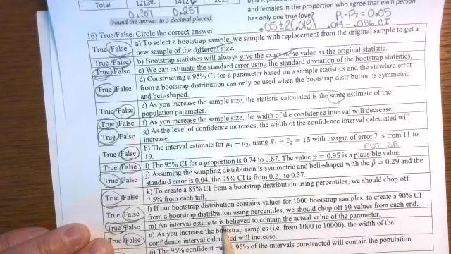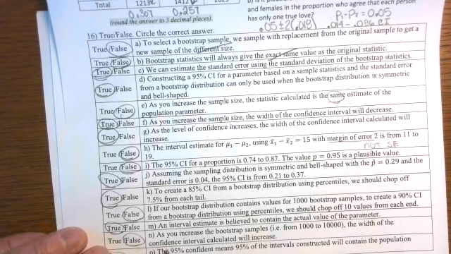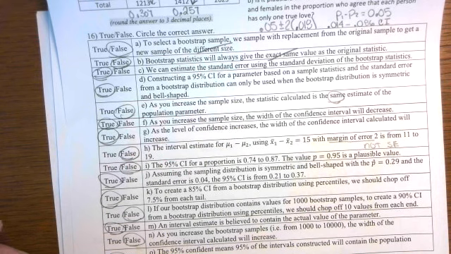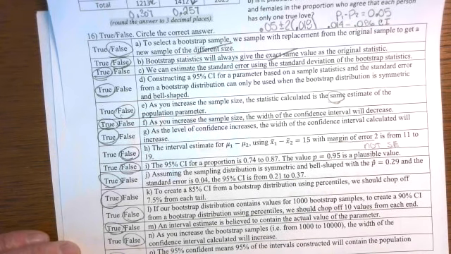An interval estimate is believed to contain the actual value of the parameter. True. As you increase the bootstrap sample, so as n goes up, the width of the confidence interval calculated will increase. That's not true. Remember, as you increase n, your CI comes in. The 95% confidence means 95% of the intervals constructed will contain the population parameter. That's what we're going for.